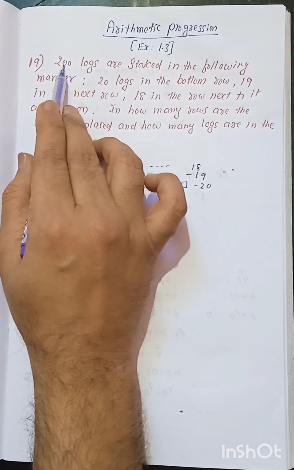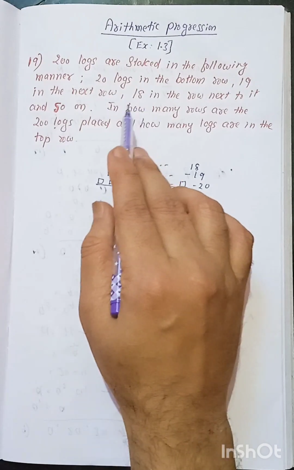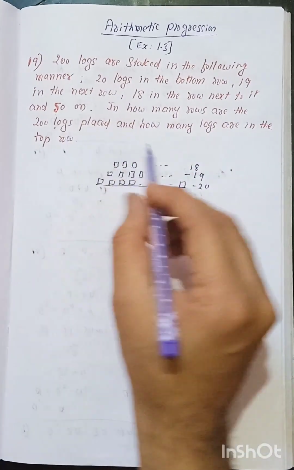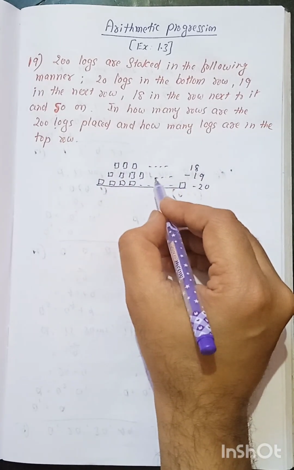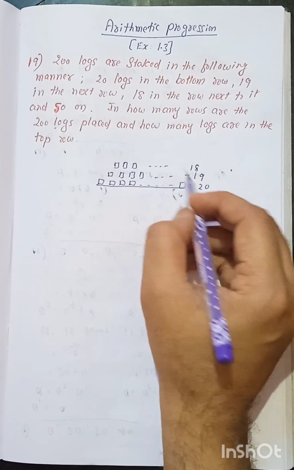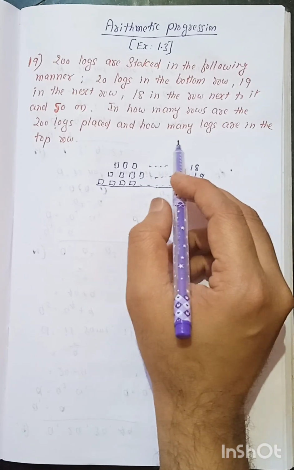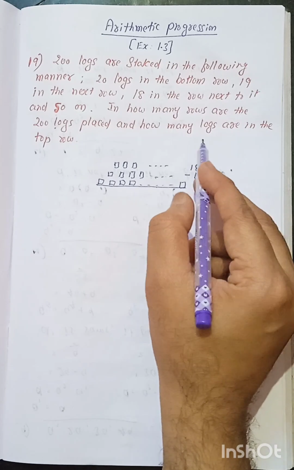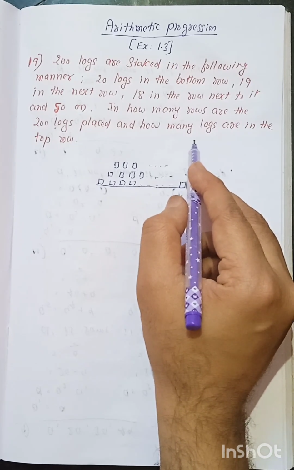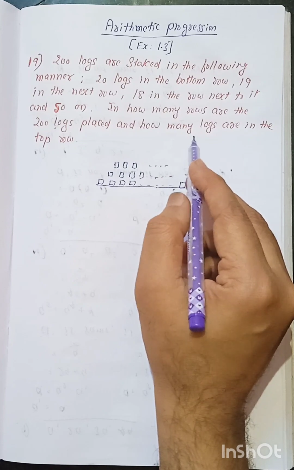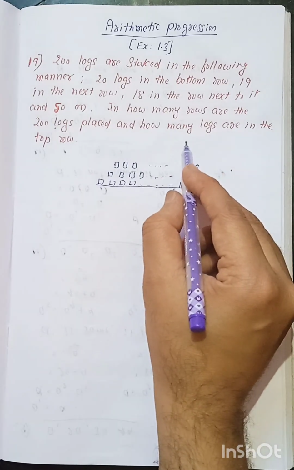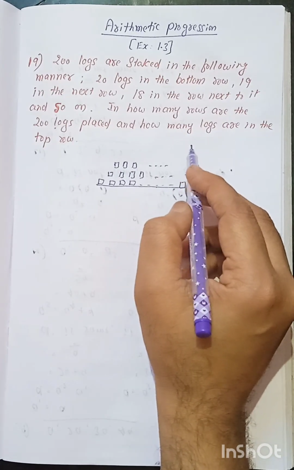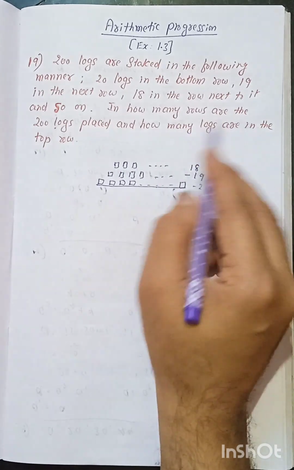There are a total of 200 logs. The question is, in how many rows are the 200 logs placed? It means it is the first row, the second row, and the third row. The total number of logs is 200. 20 plus 19 plus 18. If we add like that, somewhere it reaches 200. The question is, at what row the 200 logs will be placed, and the second question is how many logs are in the top row.